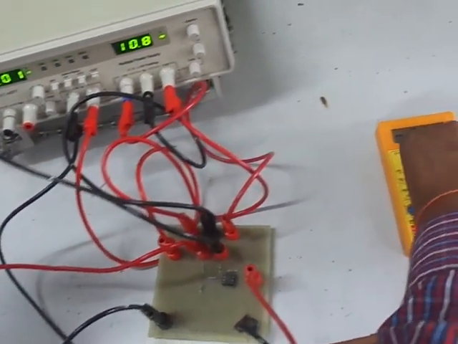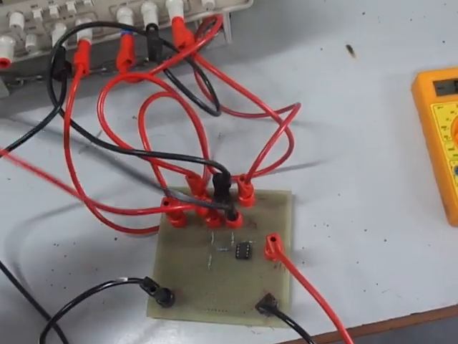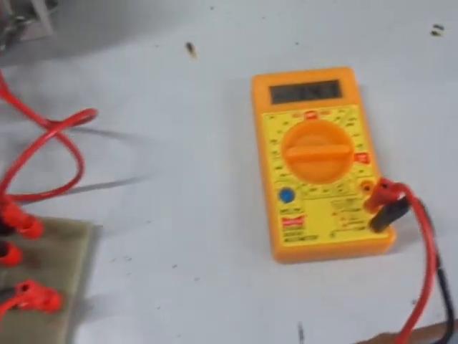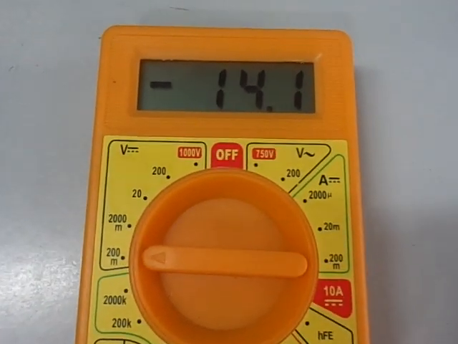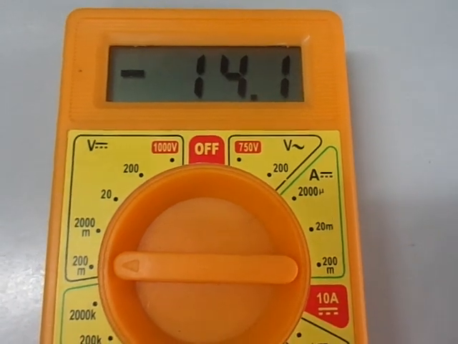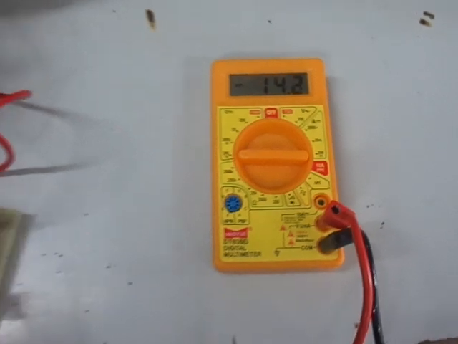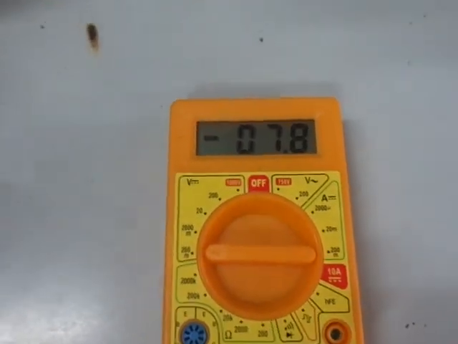We will see the output voltage when both are connected to ground initially. Remember, theoretically when both are connected to ground, the output voltage is expected to be 0 volts, and practically if you observe the results, we are getting minus 14.1 millivolts, means we are getting the result near the theoretical value. Theoretically 0 is expected, and practically we are getting minus 14.1 millivolt.